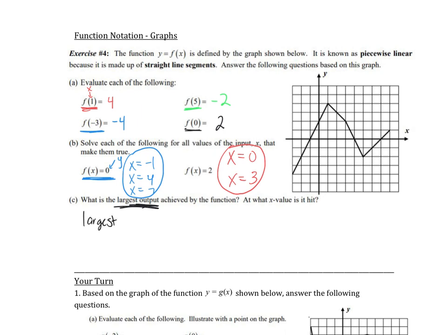The largest output basically means the biggest y value. So I want to look for the biggest y value. On a graph, think about it, y is the up and down part, right? So if I want the biggest y value, I basically want just the tallest part of this graph, which is going to be right here.